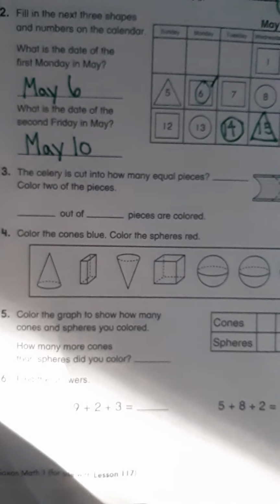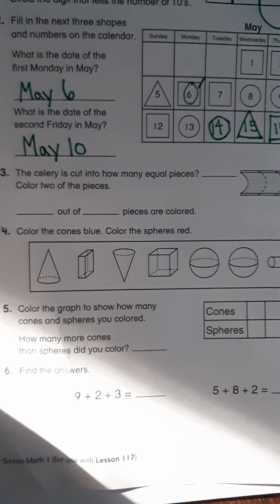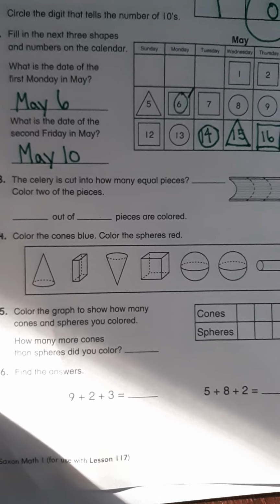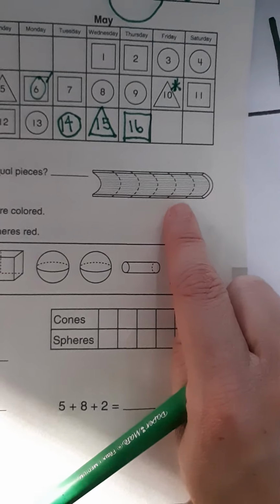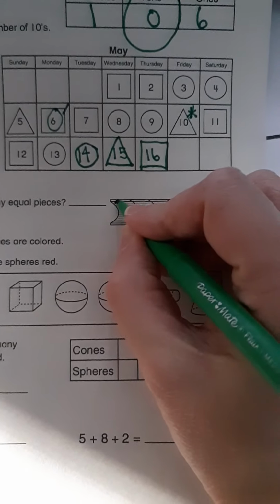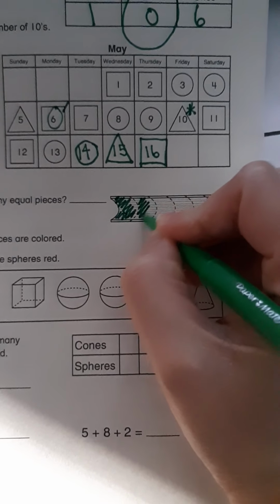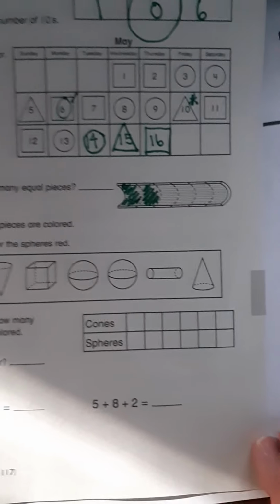All right, now, looking at number 3, the celery is cut into many equal pieces. It says, color 2 of the pieces. Here's my celery. I actually love celery, but I know a lot of you probably don't, but I love celery, especially with some cream cheese. Now it's got me wanting some celery. So I've got to color 2 of those pieces. So I'm going to color this one, 1, and 2.